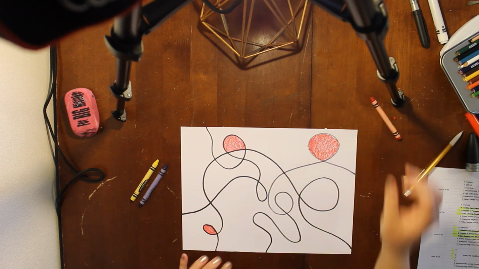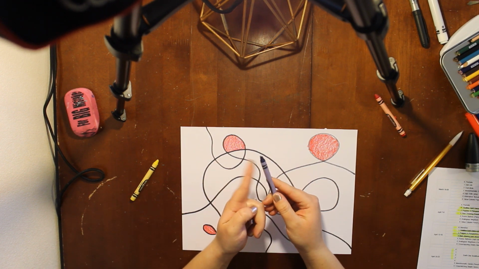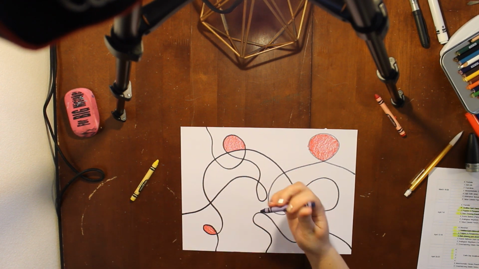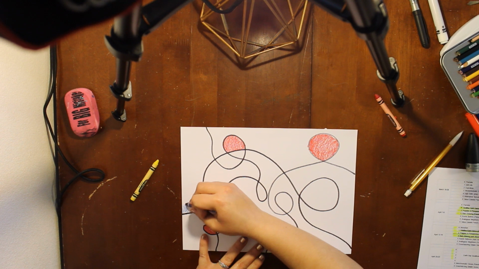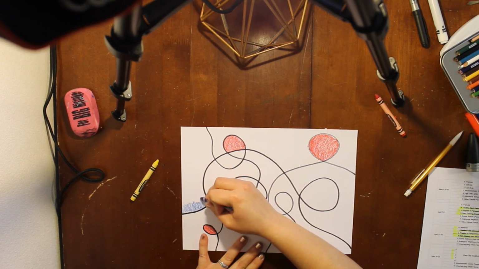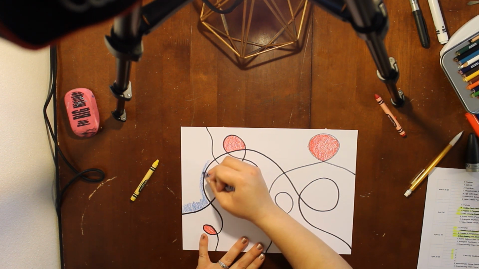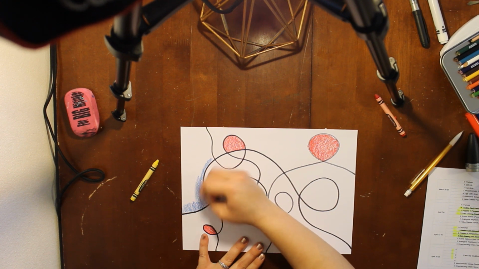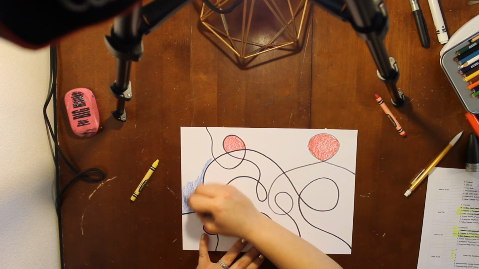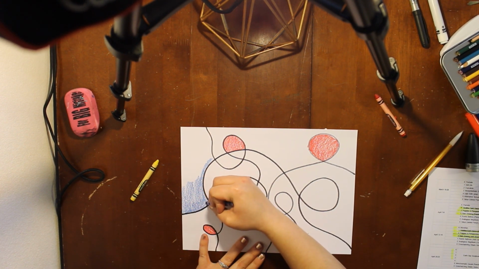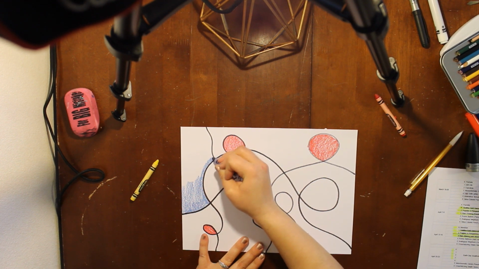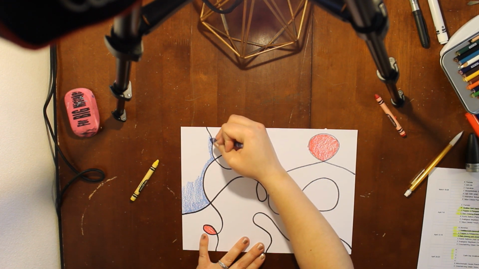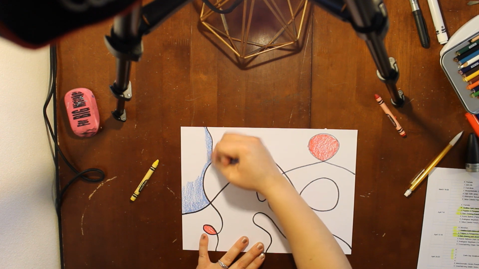All right, then I'm going to put my red off to the side. Now I'm going to do blue, our other primary color. Maybe this really big shape right here is going to be blue. Make sure you're staying inside of those lines. You don't want to cross over that black line. That's what's going to be separating all of our colors. We're going to be using red, yellow, and blue, our primary colors.